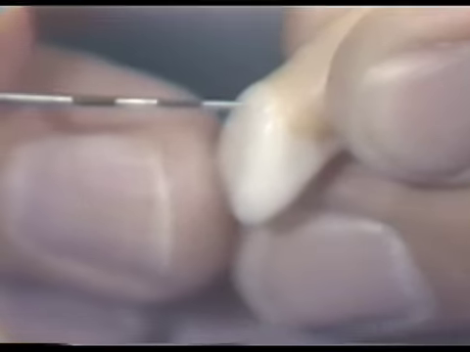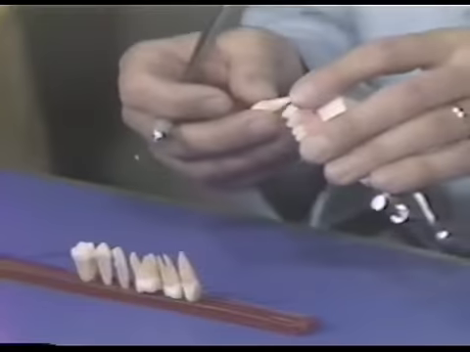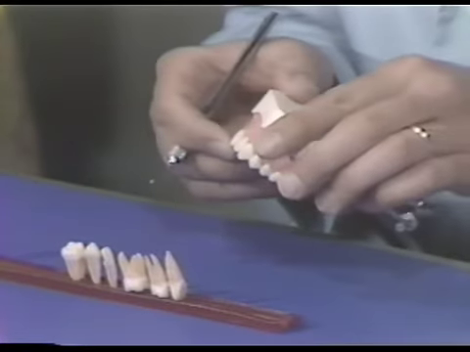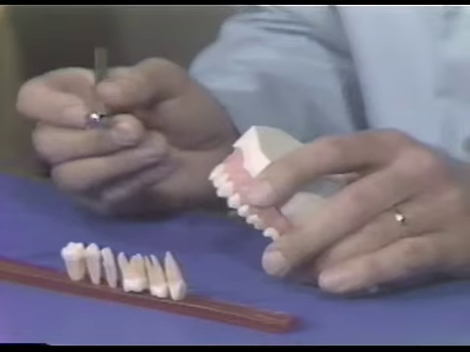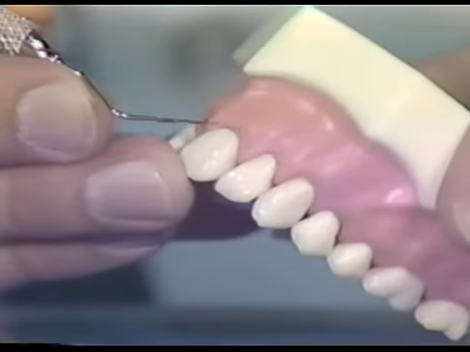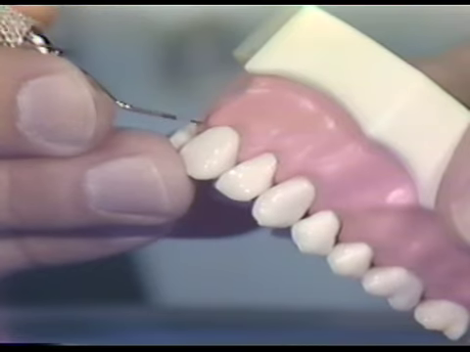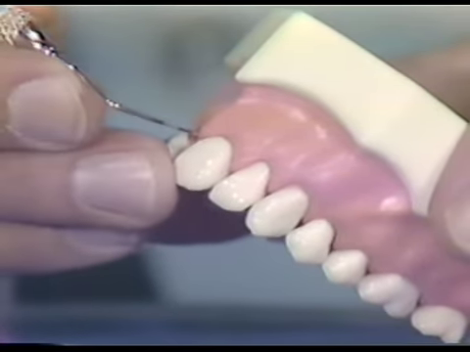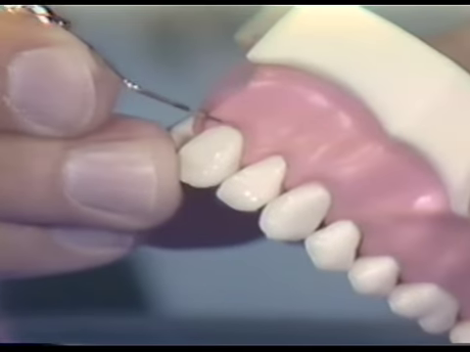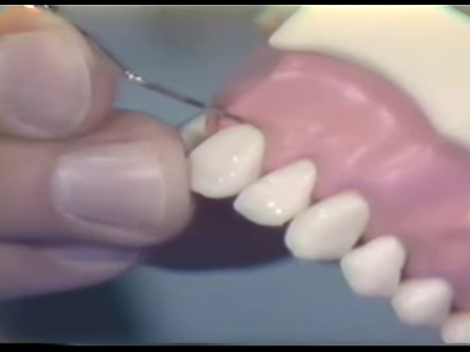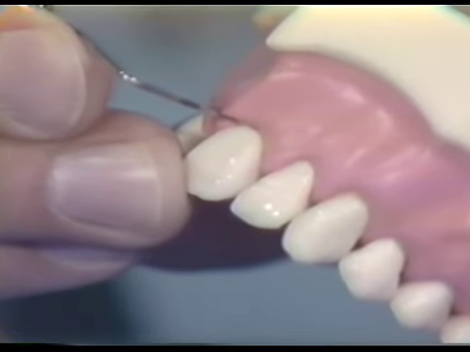Now, let me show, by putting the tooth back in the typodont again, how this procedure would be done in the mouth. You now will begin to realize that most of what we do in periodontics is below the level of the free gingival margin. The periodontal probe is positioned at an angle of approximately 45 degrees to the surface of the tooth again, and is placed to explore for the position of the cementoenamel junction.